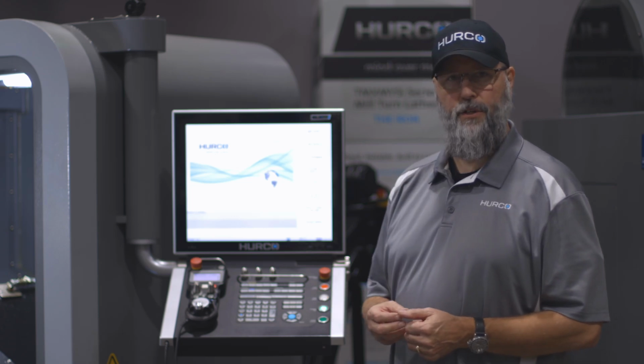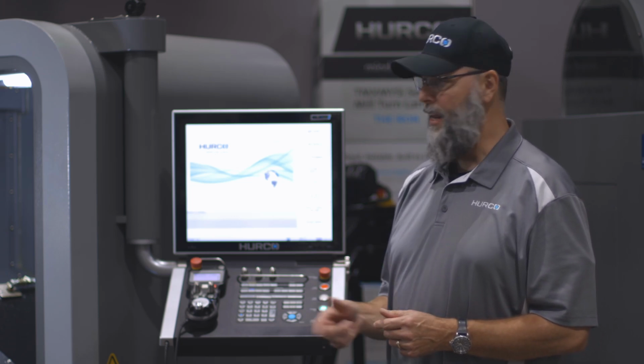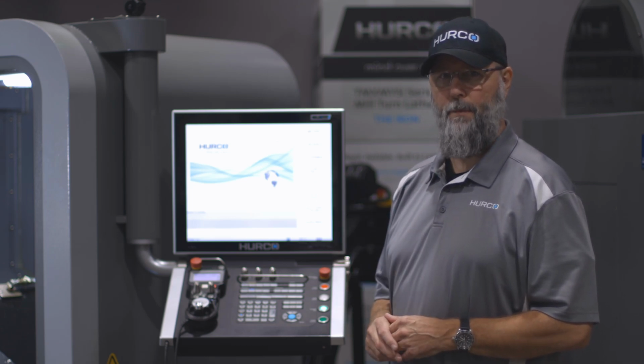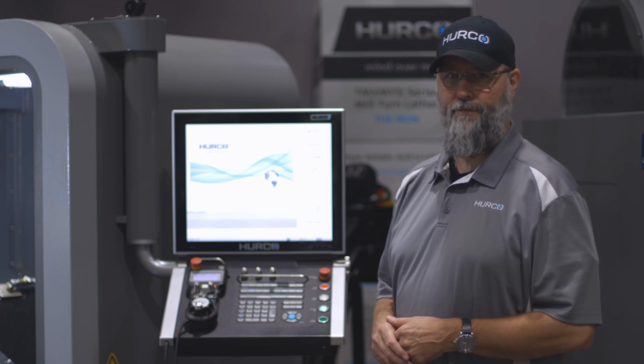So the first thing we need to do is determine which one of the tools we are going to use as a master tool. Any tool that's in the turret can be used as a master tool. I'm going to use tool number 3. Typically, I use a turning tool for this, but you don't have to.